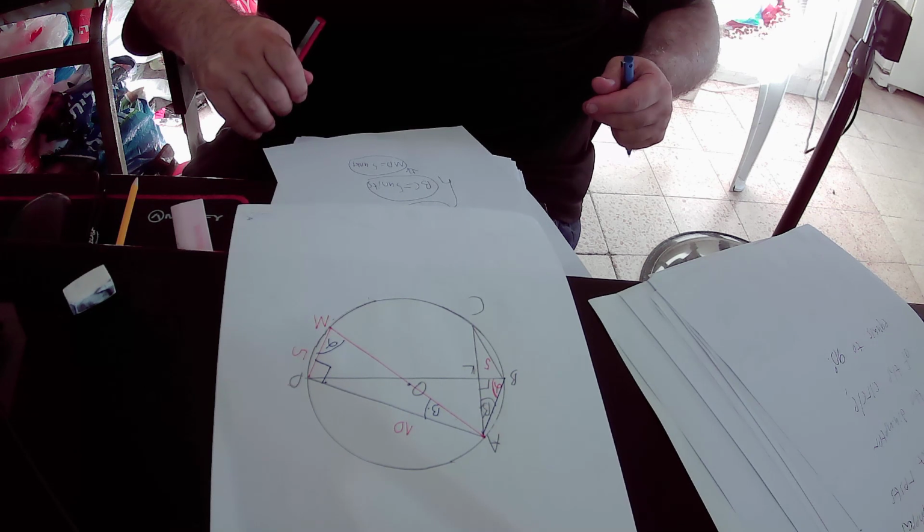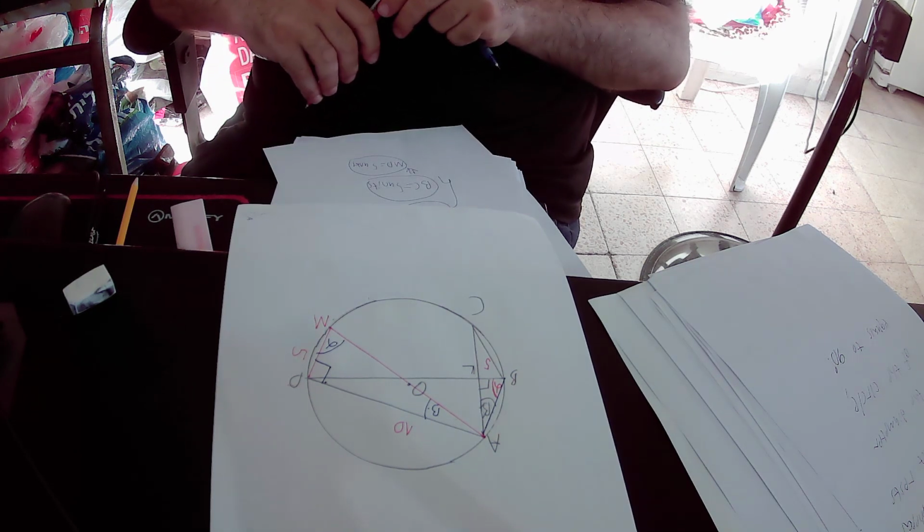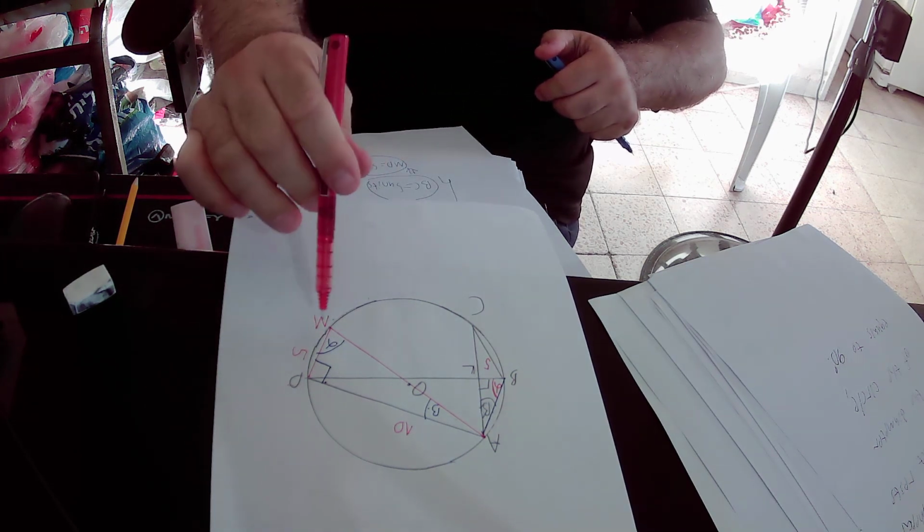Now I will draw the right triangle AMD again.